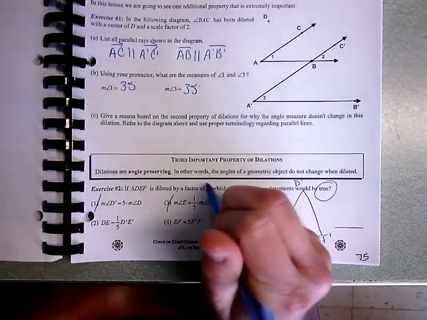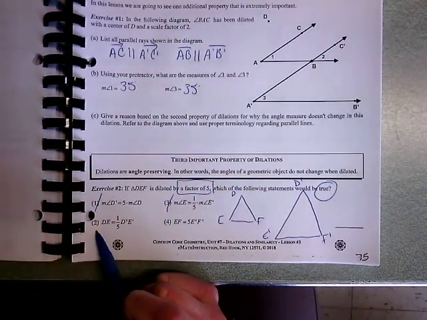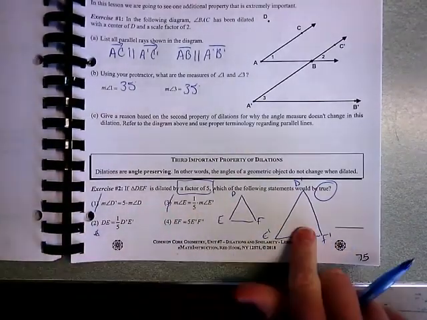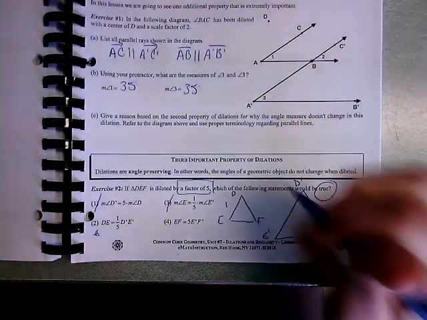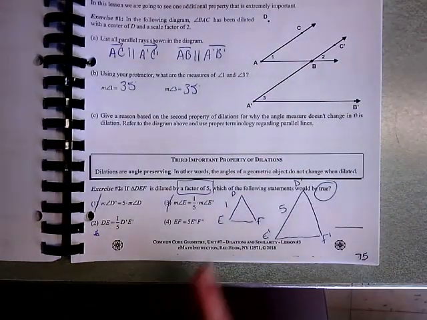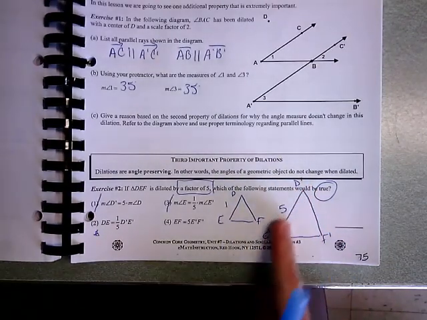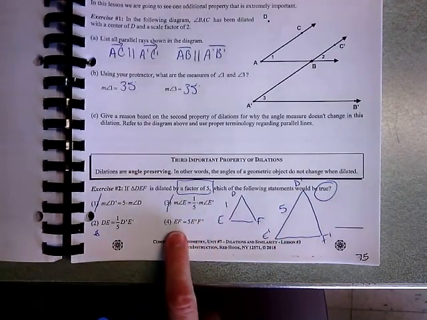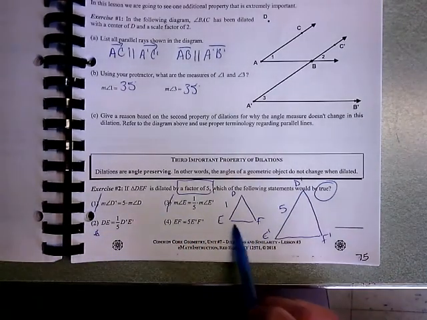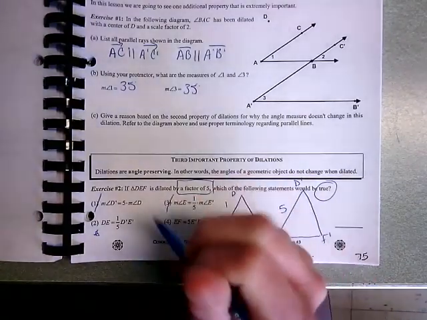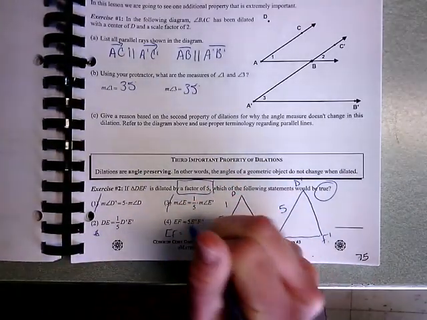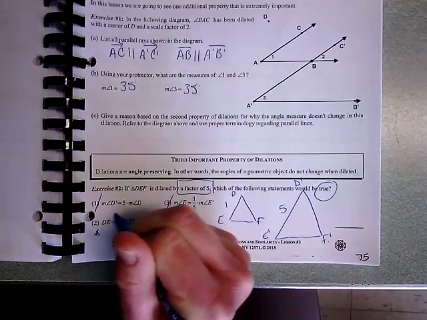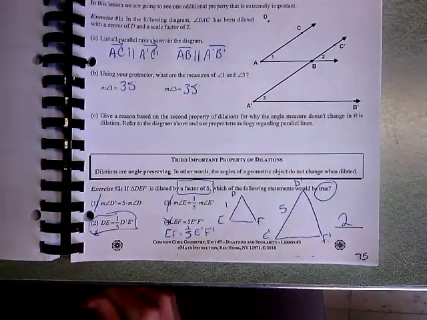All right, now our scale factor was 5. Now this one is DE is a fifth of the length of D prime E prime. Okay, so maybe, right? So let's just say this is 1. This would be 5. So the length of DE is a fifth of the length of D prime E prime. So that's true, but let's check out 4 just in case. So EF is 5 times the length of E prime F prime. Well, EF would also be 1/5 of the length of E prime F prime. So that's not true. So our answer is choice 2.